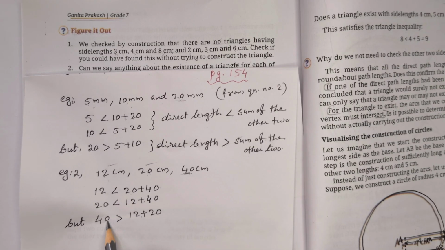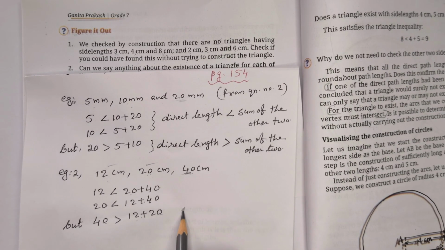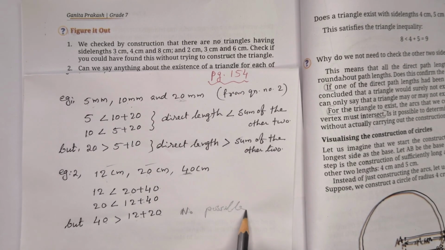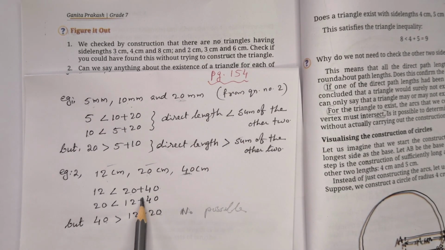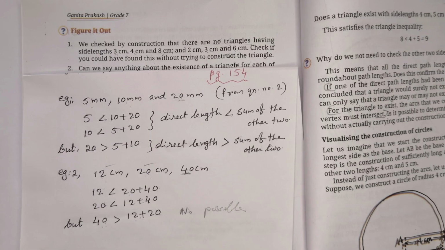This direct path is greater than the sum. So which is not possible. Triangle construction is not possible. So always the sum of the roundabout path will be longer than the direct path in all three cases.